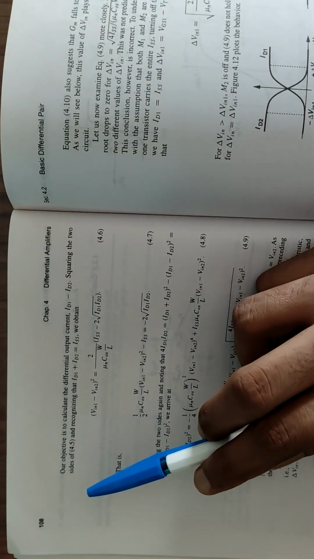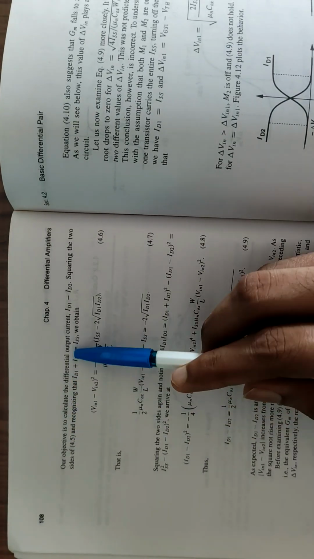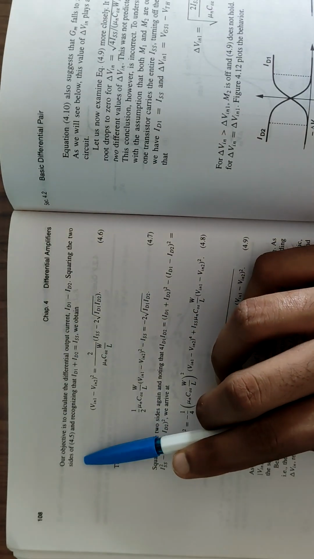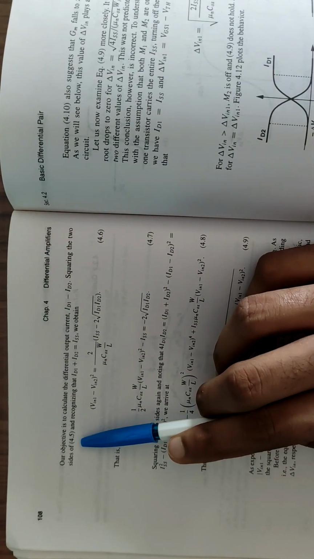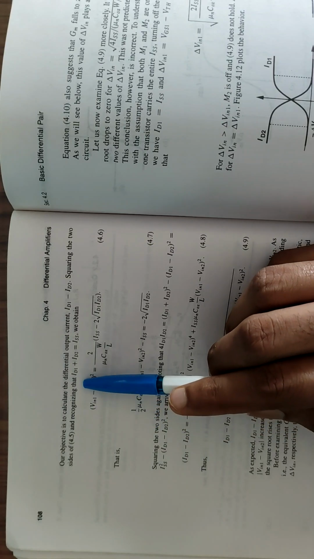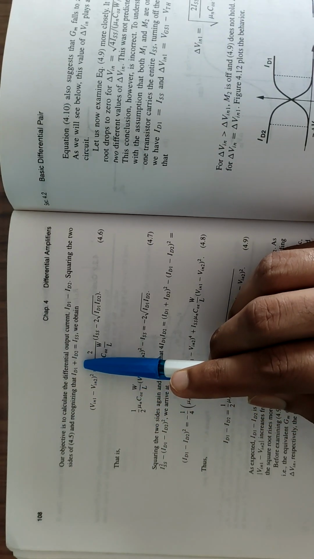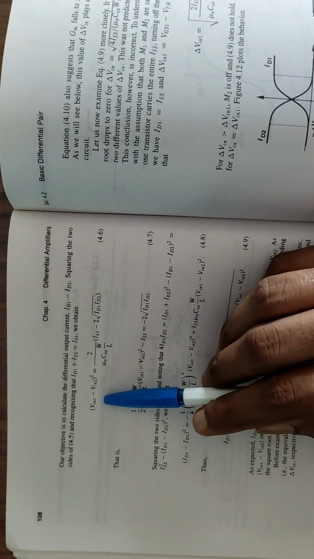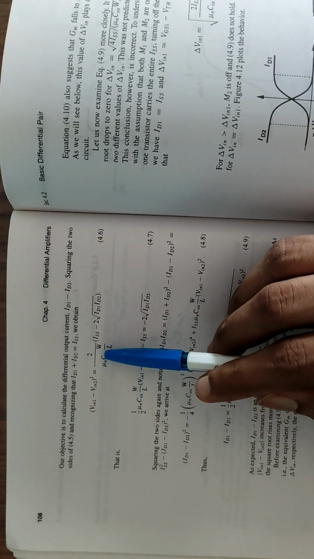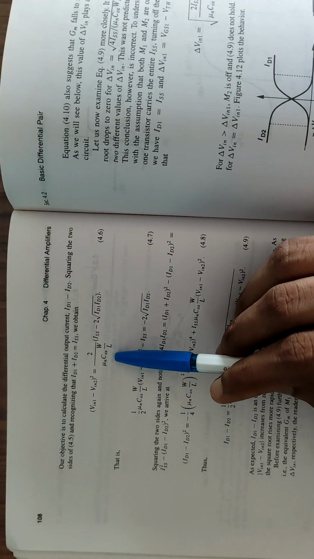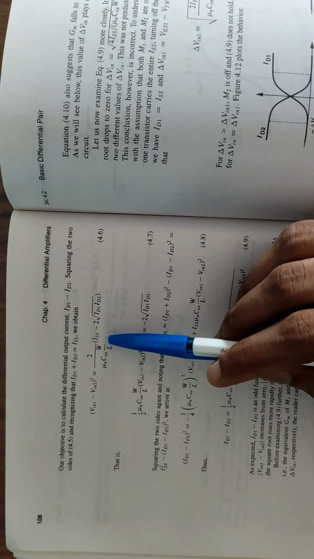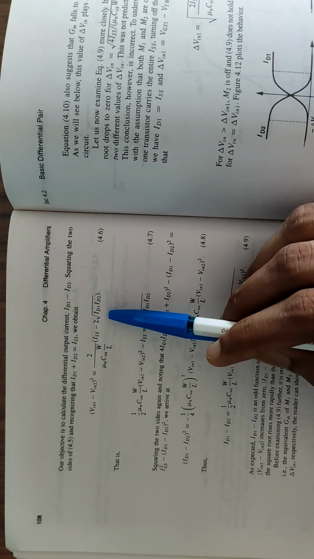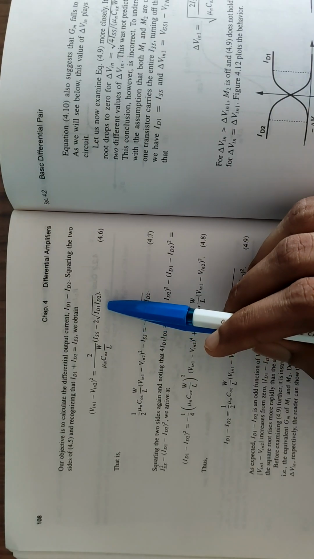Our objective is to calculate the differential output current ID1 minus ID2. Squaring the two sides of the equation and recognizing that ID1 plus ID2 is equal to ISS, we obtain (Vin1 minus Vin2) whole square is equal to 2 by μn Cox W/L times (ISS minus 2 root ID1 ID2).